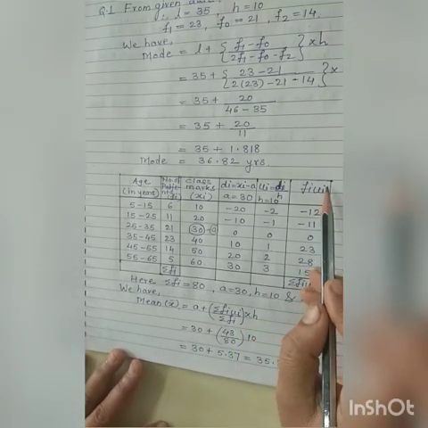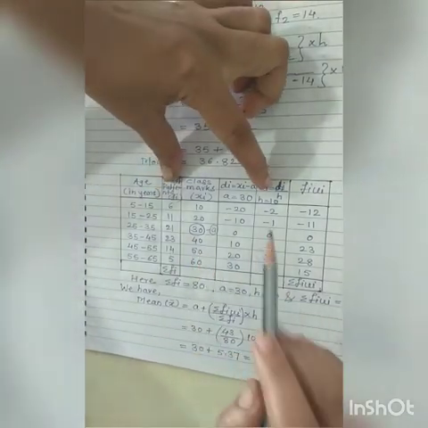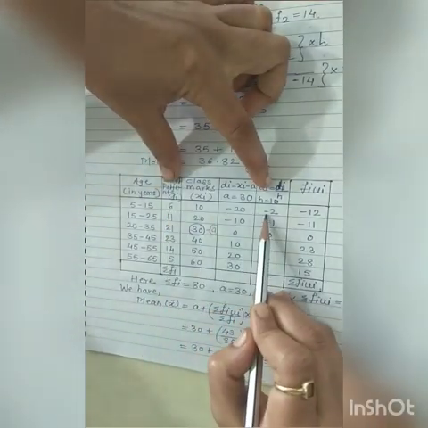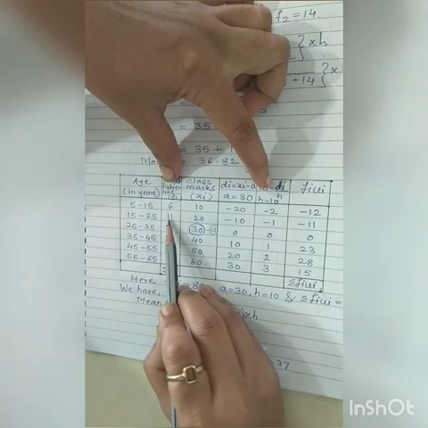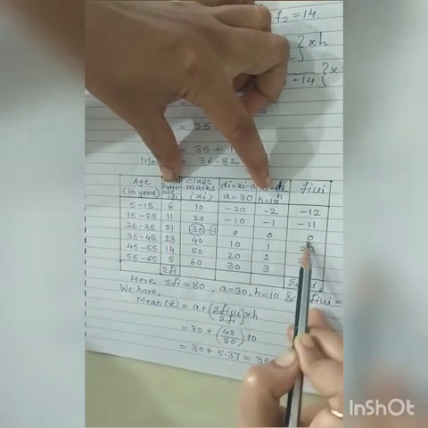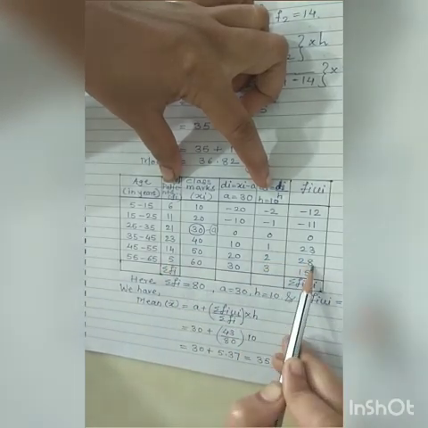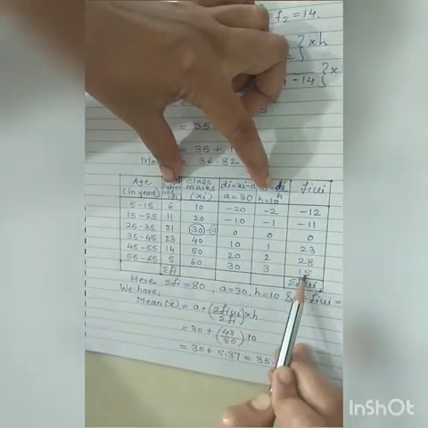Now find the last column fi ui, that is the product of this fi and ui. So 6 into minus 2 is minus 12. 11 into minus 1 is minus 11. 21 into 0 is 0. 23 into 1 is 23. 14 into 2, 28. 5 into 3, 15.